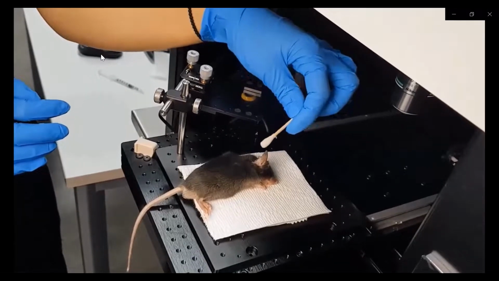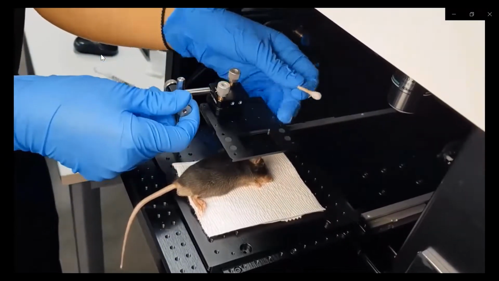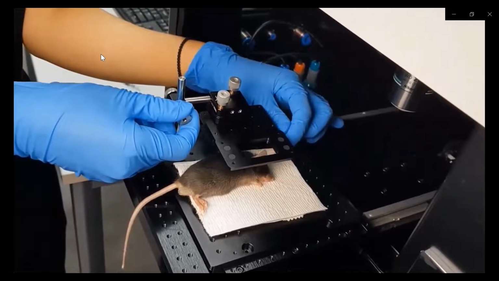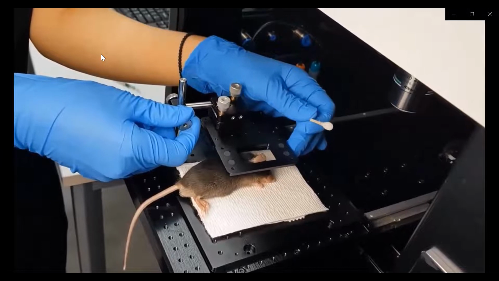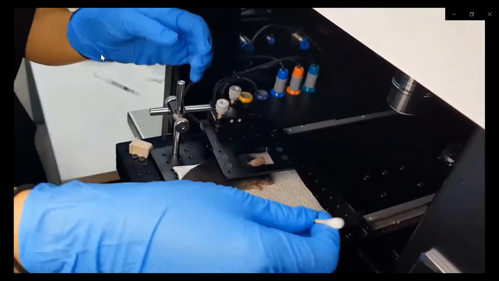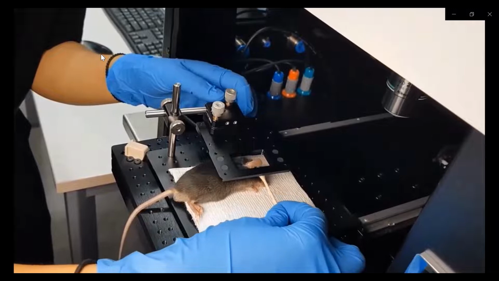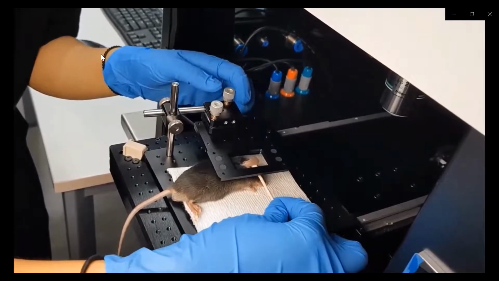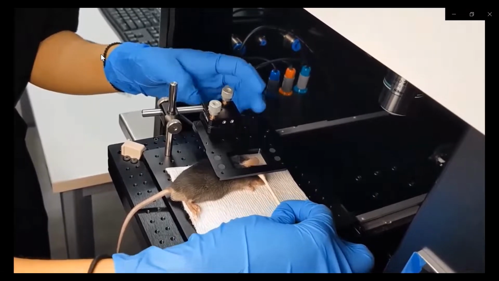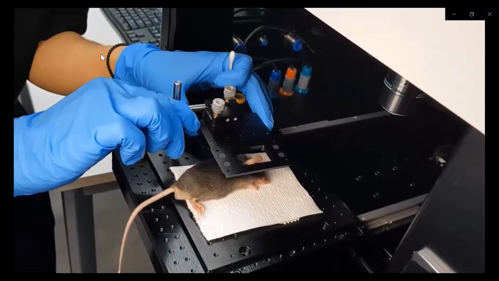Then the mouse model is mounted on the IVM stage with heating plate functions, and apply cell line on the surface of the ear skin imaging area. Then cover with a cover slip. Place the ear in the middle of the cover glass, as shown in the movie, to prevent air bubbles from being captured in the imaging field. Then make the imaging tissue fully attached to the cover slip.